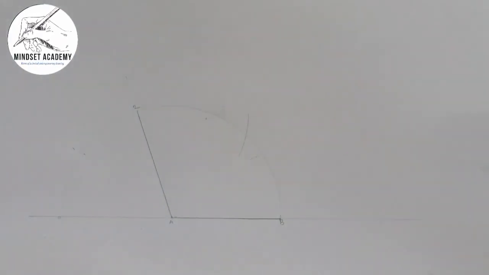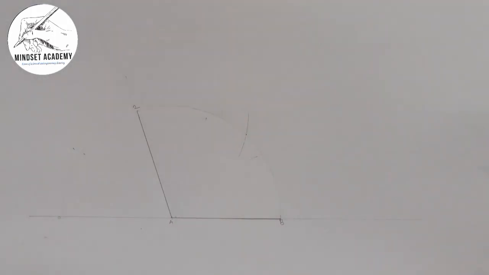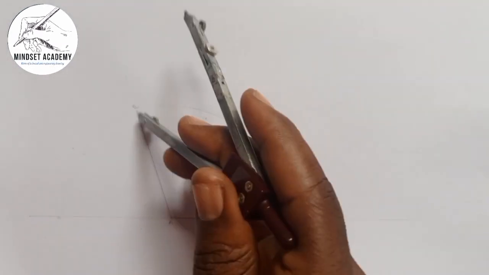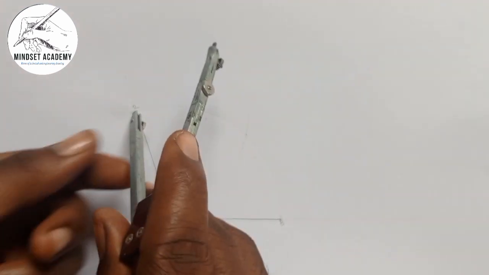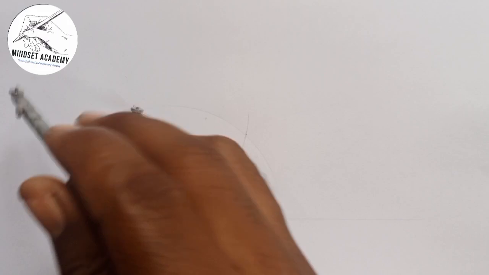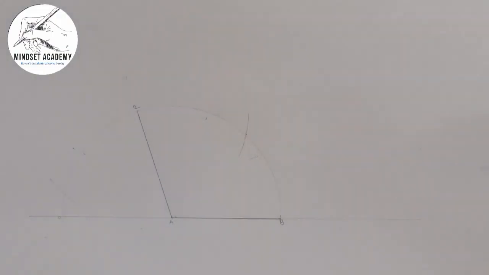Where they meet at this point will be, I'll do that to both sides. Once I place it here, I strike an arc here, which is there. I'll place it here also at point 2. I am going to strike another arc here. I'll do this for both sides, front and back. So where they are meeting at this point here.